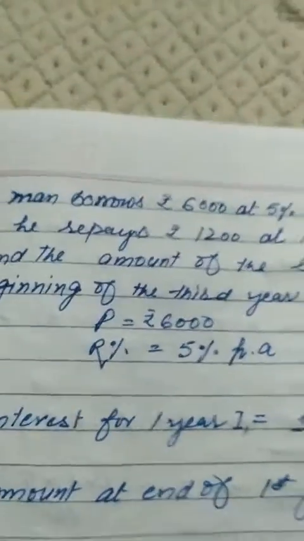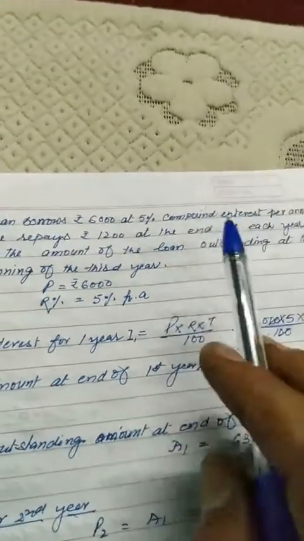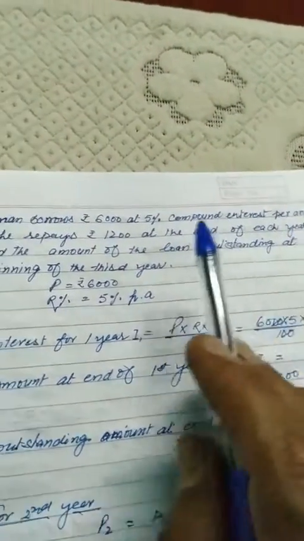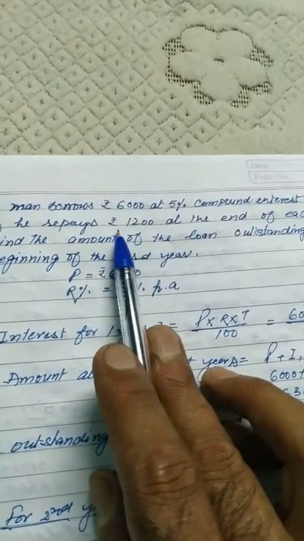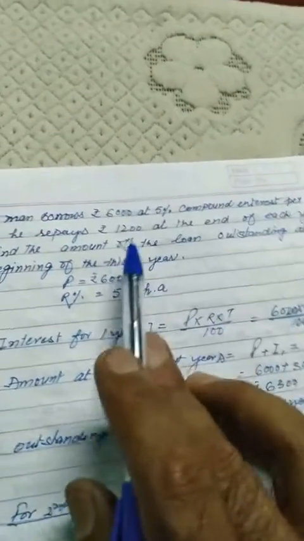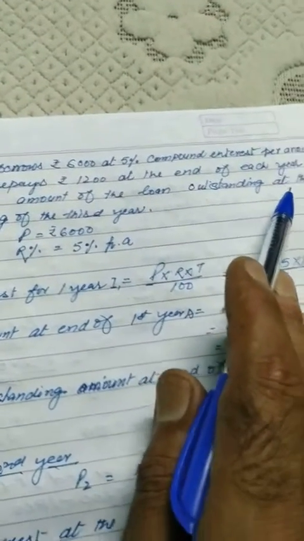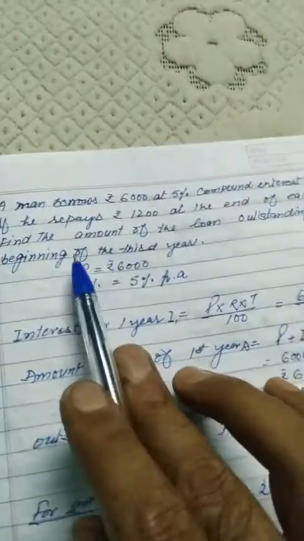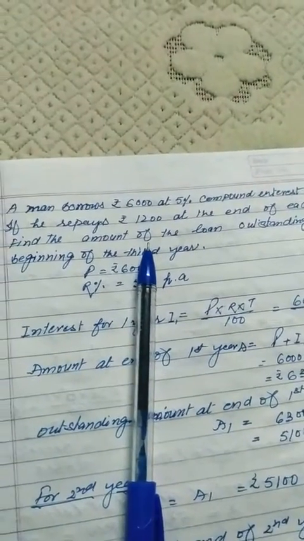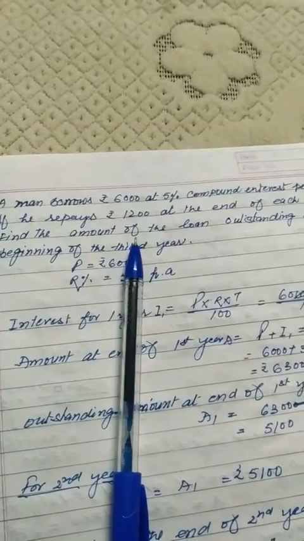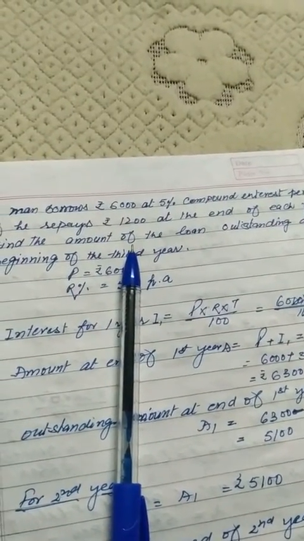Next we have a question: a man borrows 6,000 at 5% compound interest per annum. If he pays 1,200 rupees at the end of each year, find the amount of outstanding loan at the beginning of the third year. A man borrows 6,000 from someone at 5% per annum compound interest.